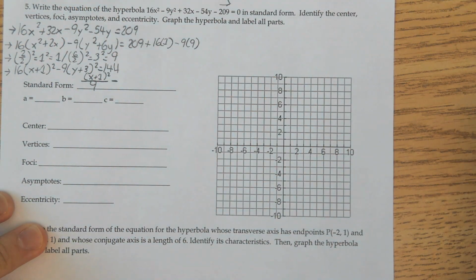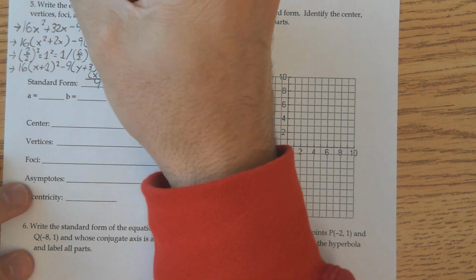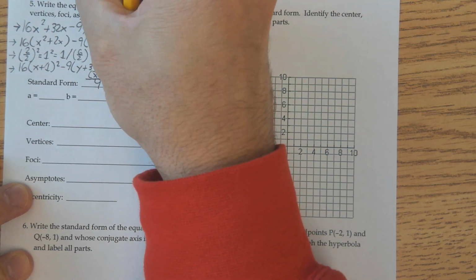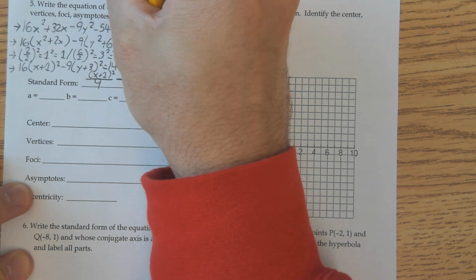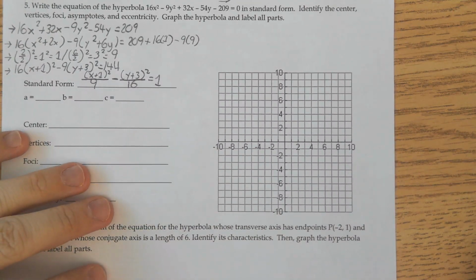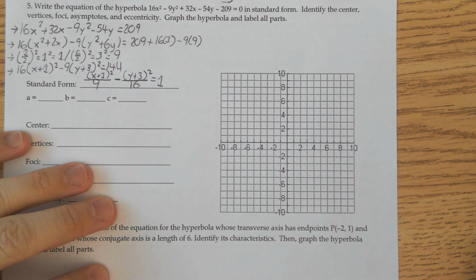Minus 9 over 144. What is that going to get you? 1 over 16, so it's going to be minus y plus 3 to the second power over 16 equals 1, and there you go. So there's our standard form.